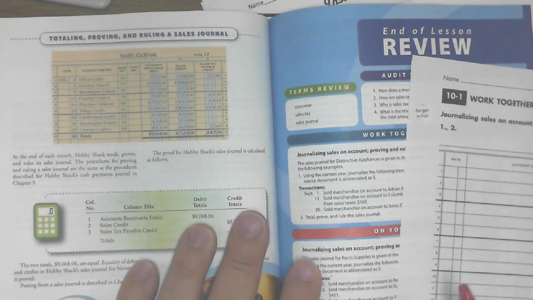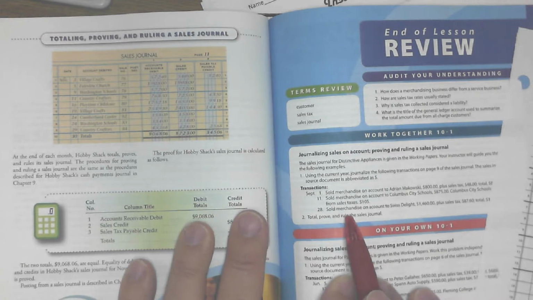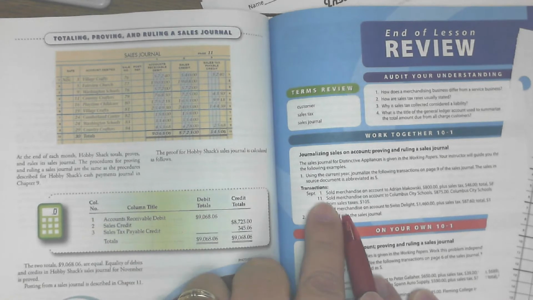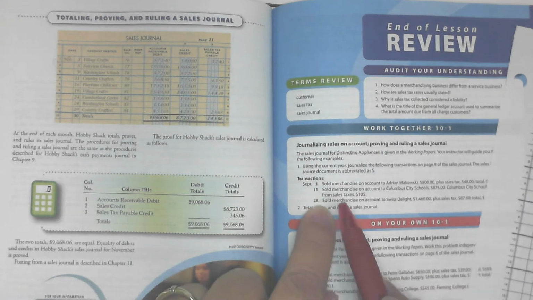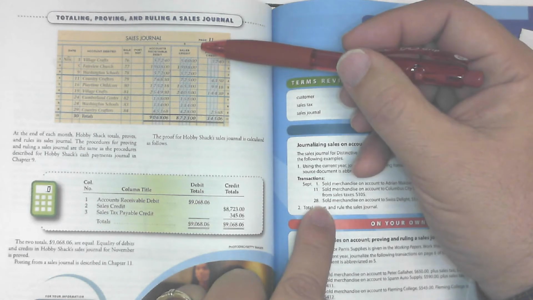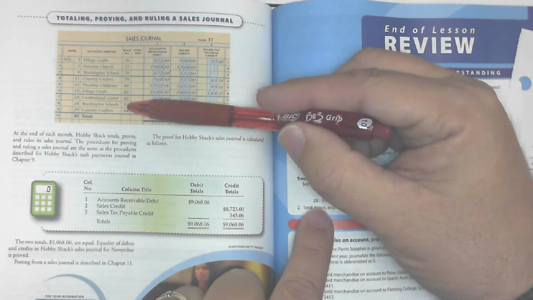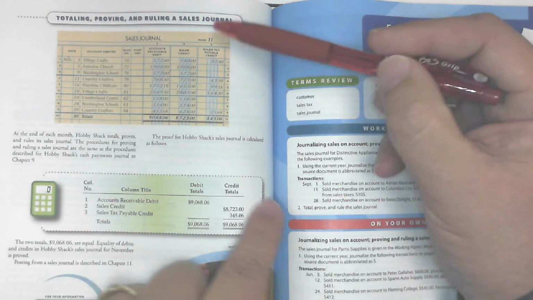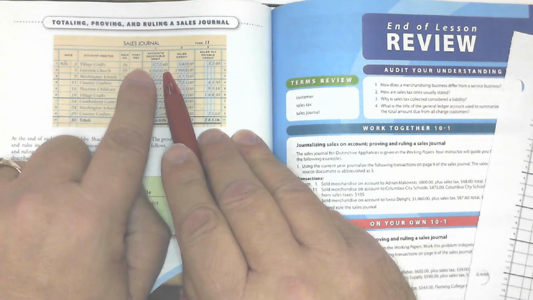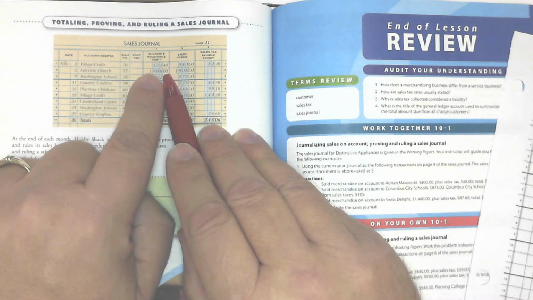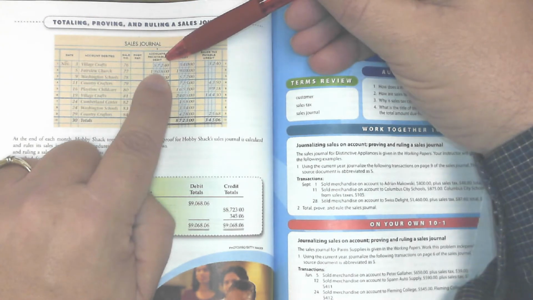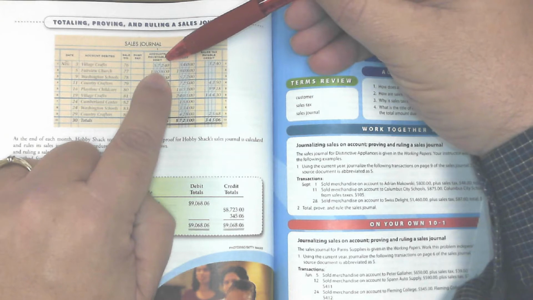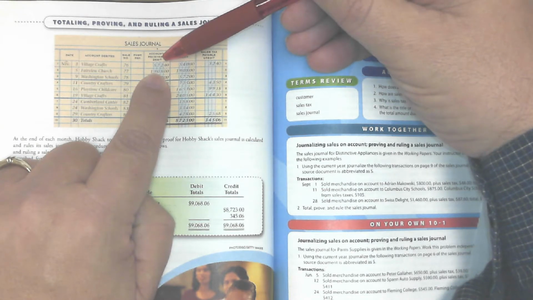And then looks like we've got a total of 3 transactions here in the section review. Here's your example, has 9 transactions. So you can see in the example, if you've got the book open, as I know it's hard to see on the screen, the first column is going to be the total sale, where it says accounts receivable debit. That's the total sale.